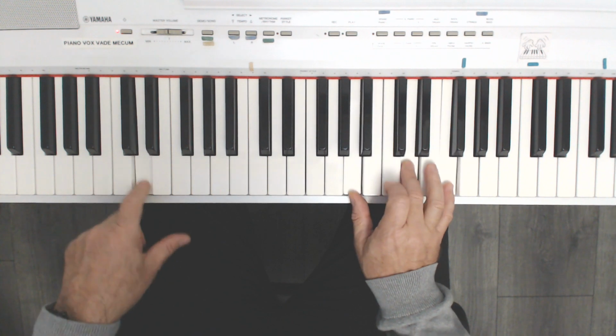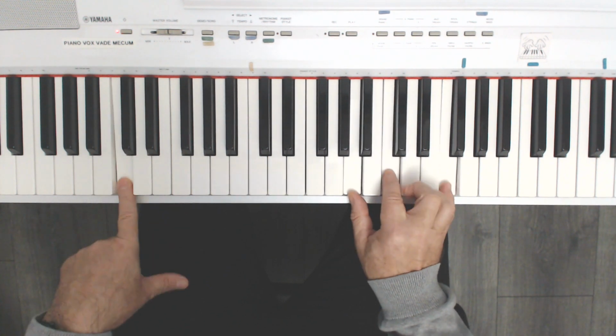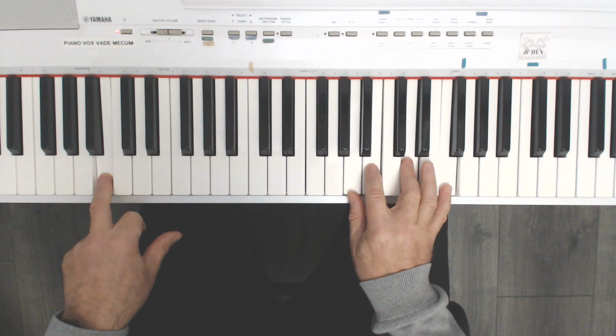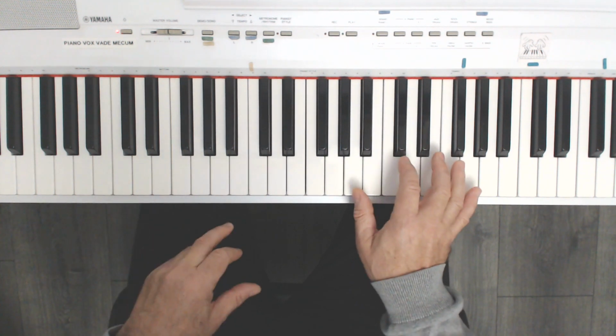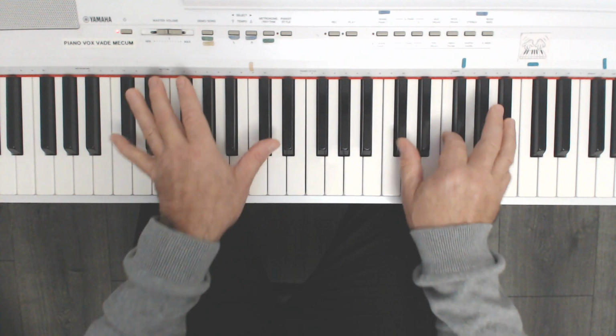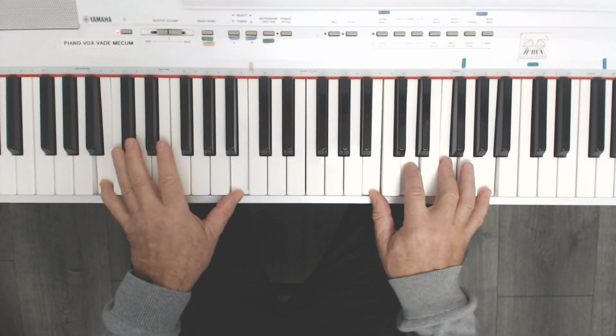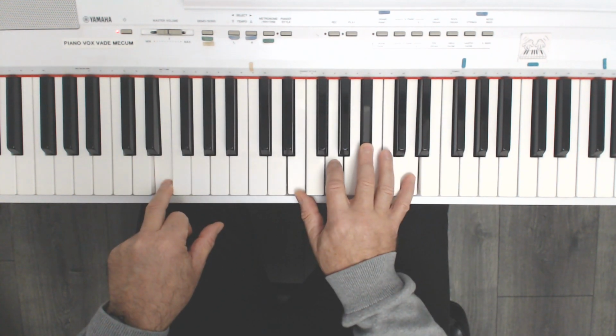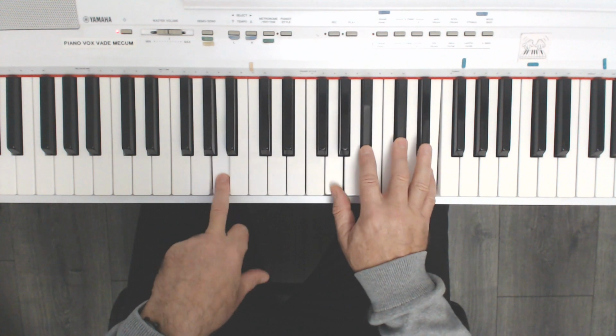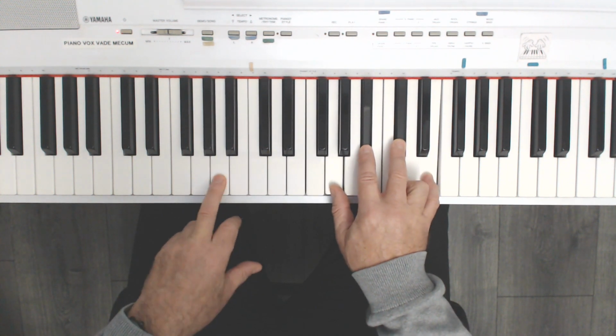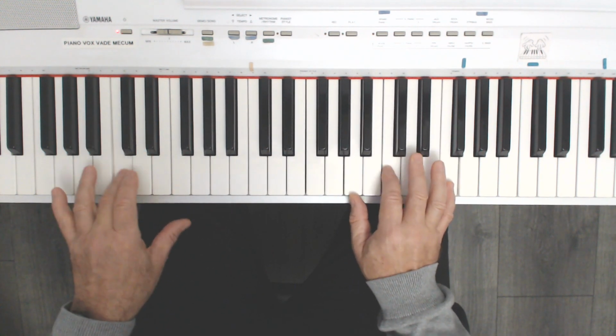Okay, D minor, major 7, 7, and B minor 7 flat 5. So again, there was a boy, 1, 2, 3, 4. E minor 7 flat 5, a very strange A7 flat 9, enchanted boy.